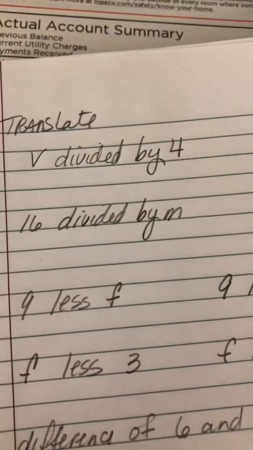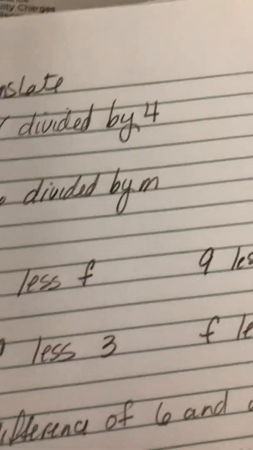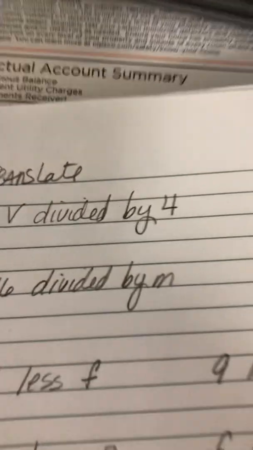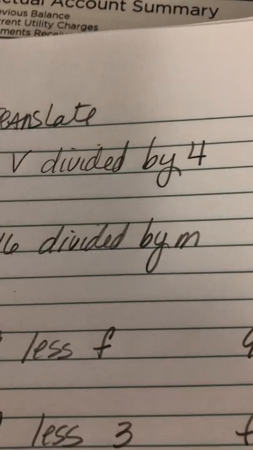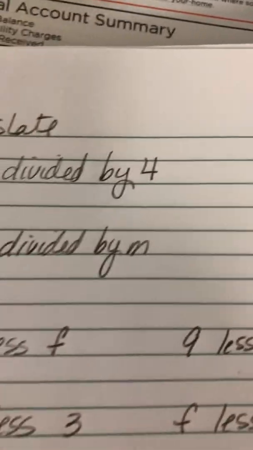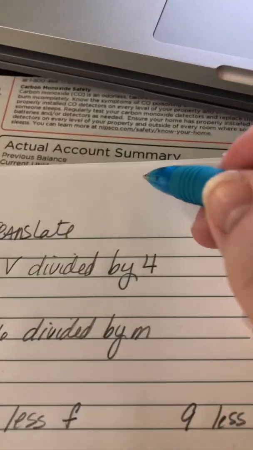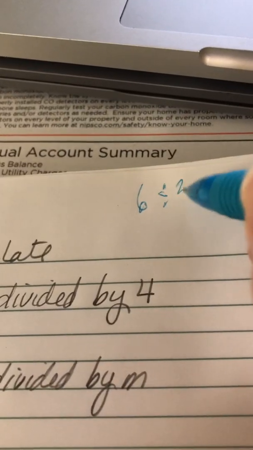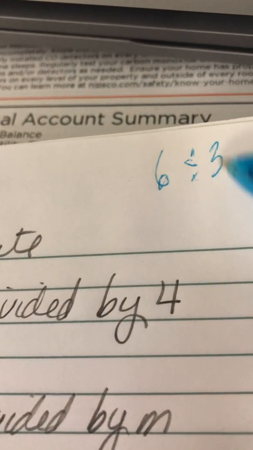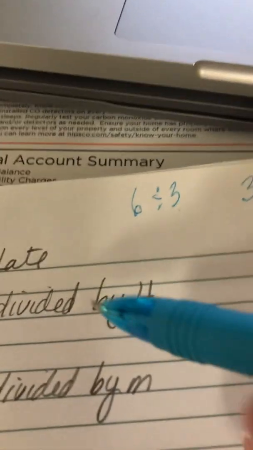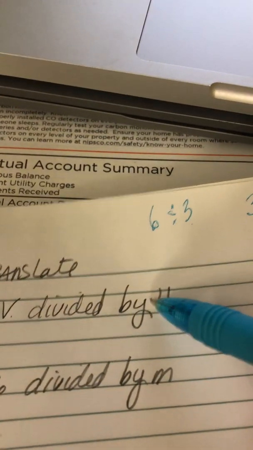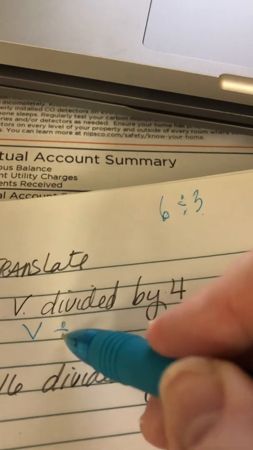Okay, when we're needing to translate from English into math sentences, we generally need to keep track of the order of how we're writing things, and usually, except for in a couple rare cases, we do them in the order they're given to us. So, for example, if we said 6 divided by 3, we would write 6 divided by 3 this way, or 3 divided by 2. That's how we would say those. Whether we know the number or not doesn't really matter. Something divided by 4, so we would have V divided by 4.